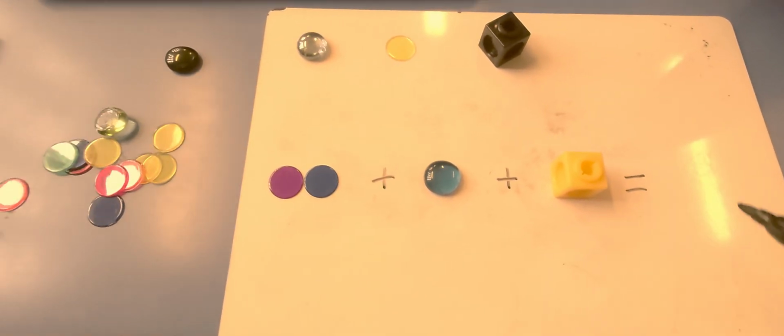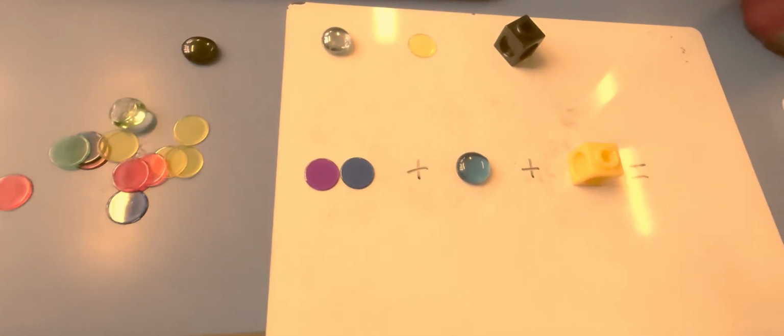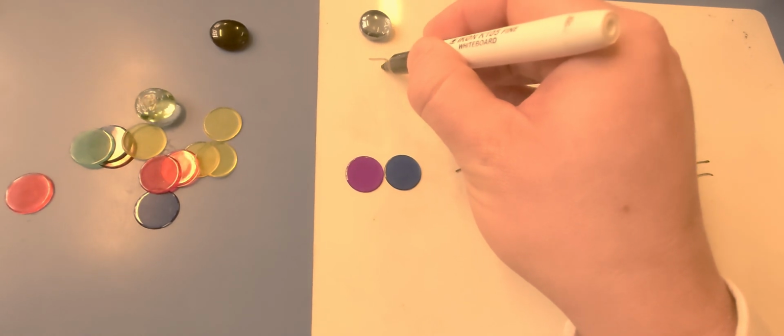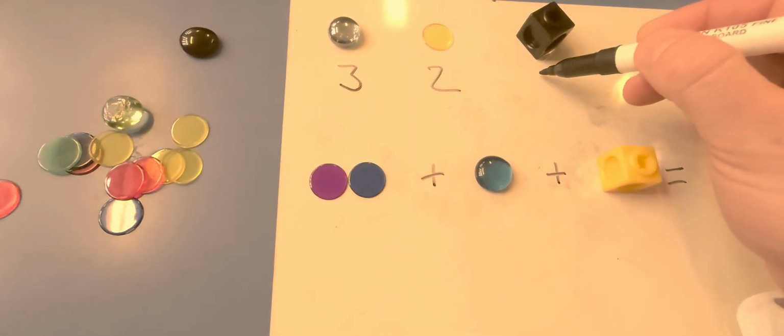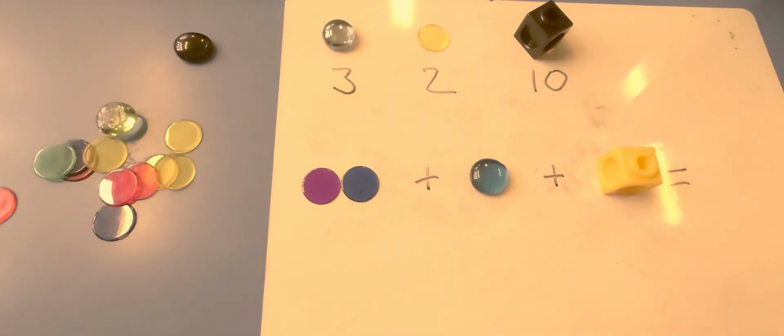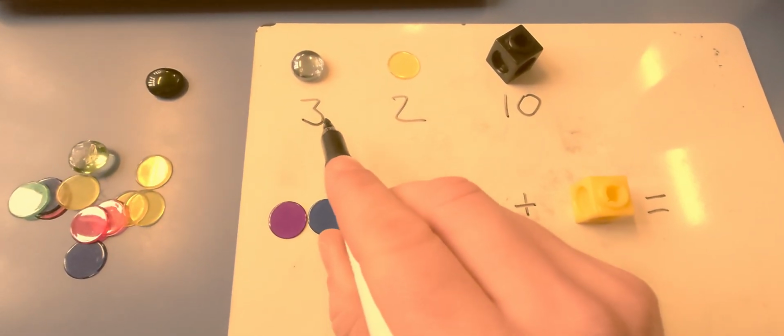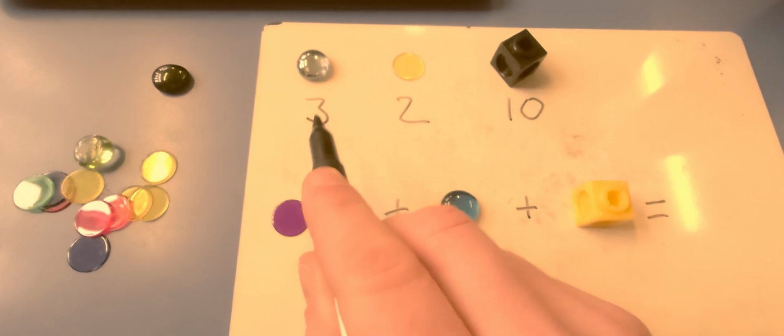What does that equal? Well, what happens if we start saying, well, actually, this gem is worth 3, this one is worth 2, and the big guy is worth 10. I can start substituting them in, can't I?